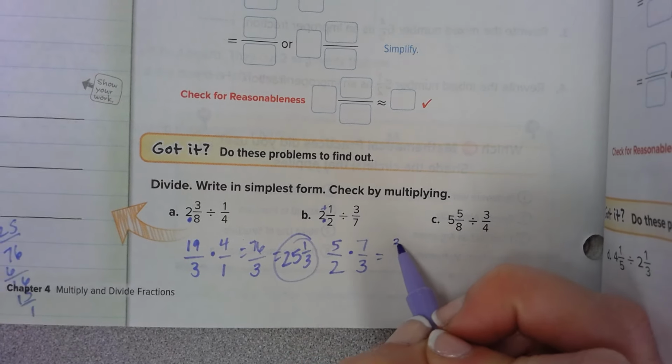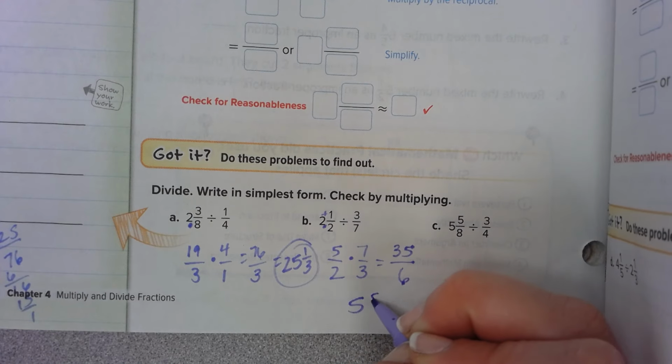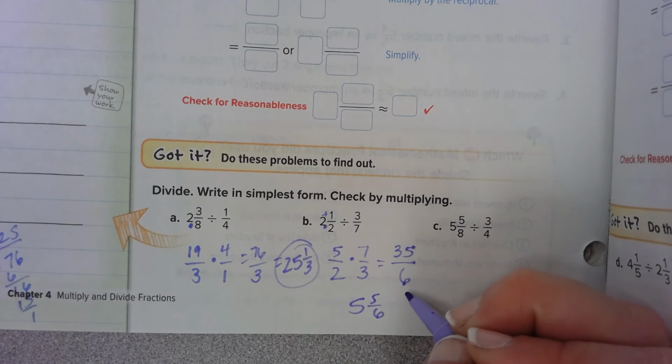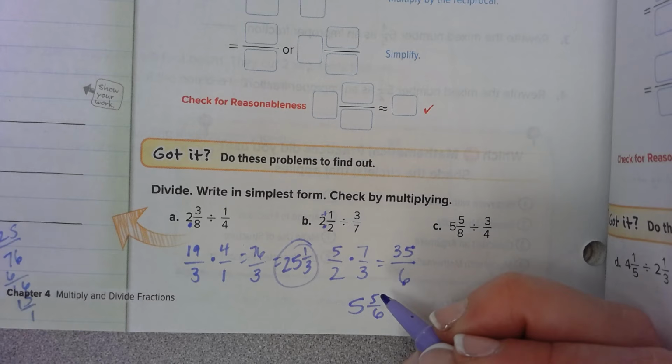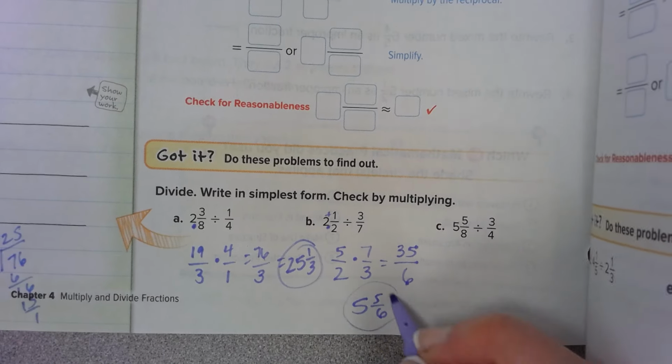5 times 7 is 35. 2 times 3 is 6. I can do 5 and 5/6, because I know 6 times 6 is 36. We're just missing 1. So I know I'm just missing 1 to have a whole number of 6. So 5 and 5/6 would be my answer for B.